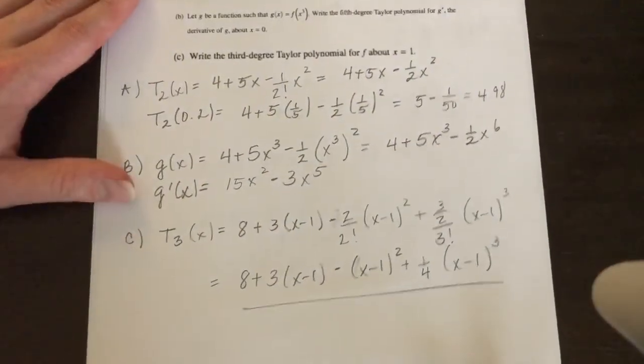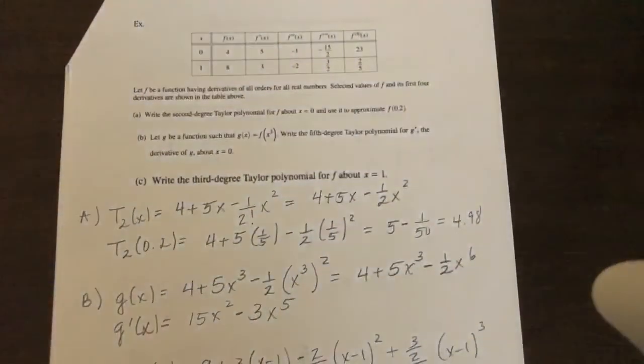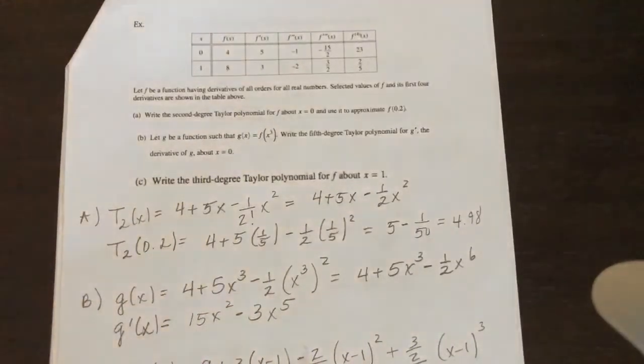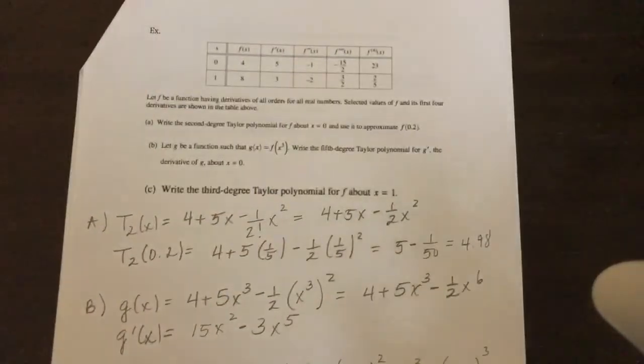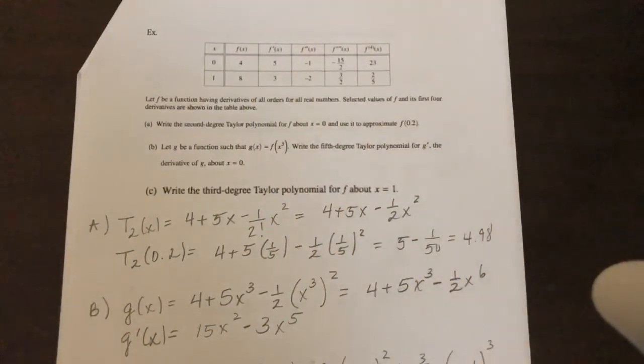Okay, so that's it. If we're looking at Taylor series on this AP exam for this year, I believe it's either going to be a table or a graph, possibly for the 2020 test. So these are good questions to do, just to make sure you know how to do Taylor series.